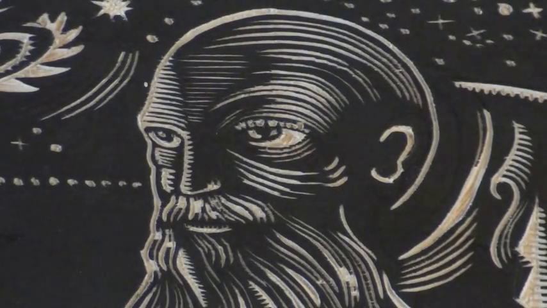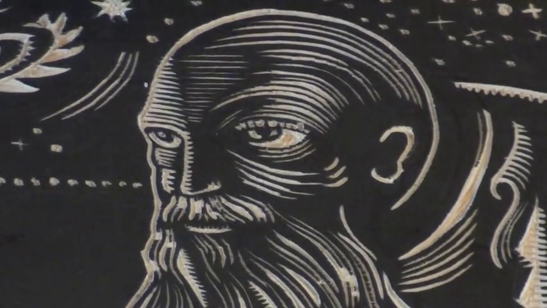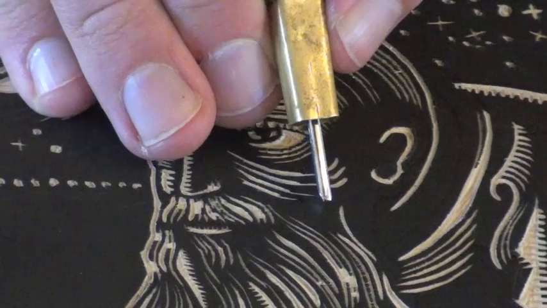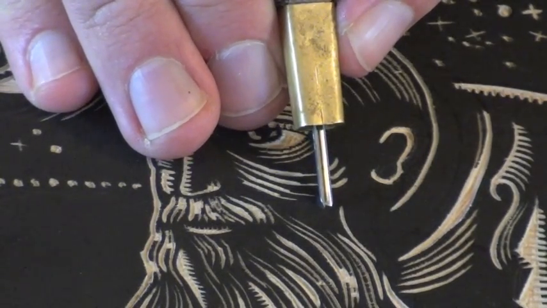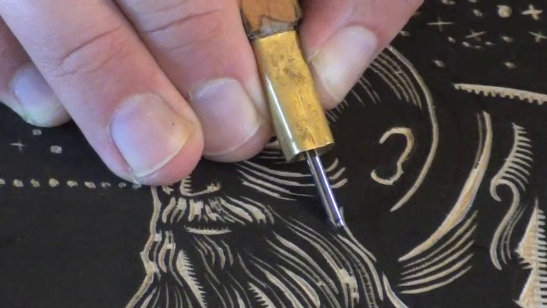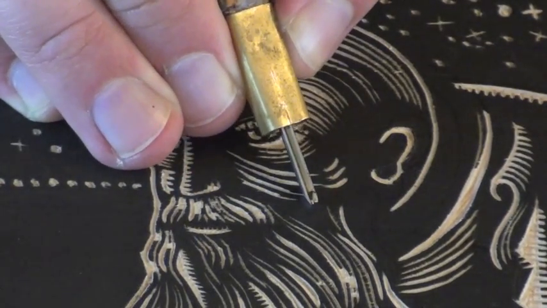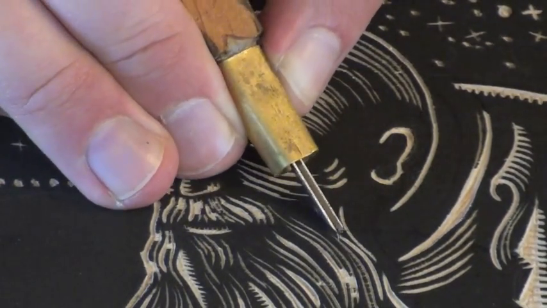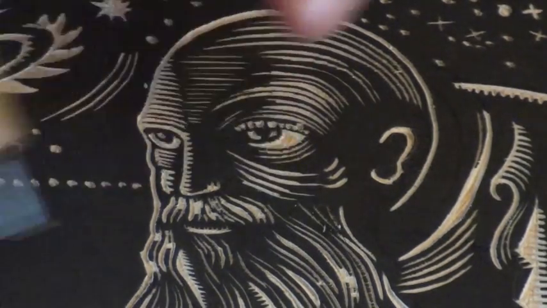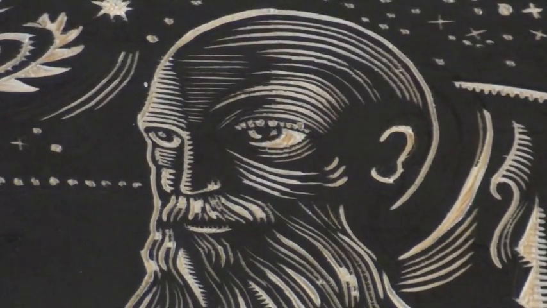And I'm going to make a few marks with the V gouge that are going to be very fine. So I just want to show you how fine these can get. Sometimes you need to dig into them deeper when you actually print. But this will give you a very thin, fine mark. Just a few there. So that's that.